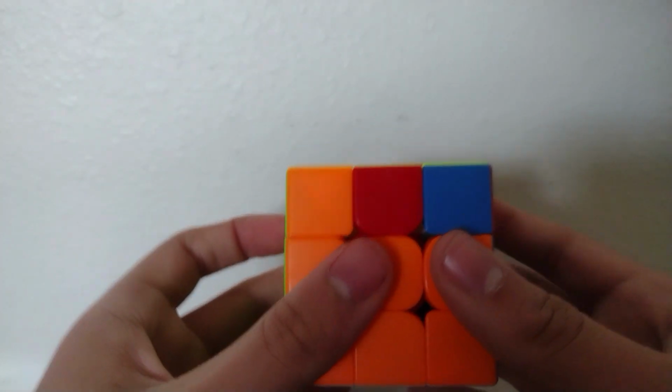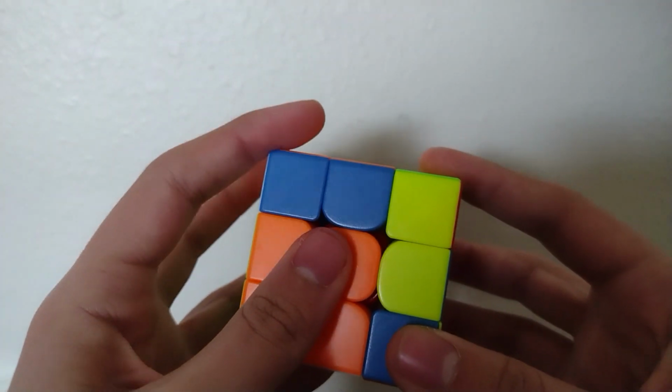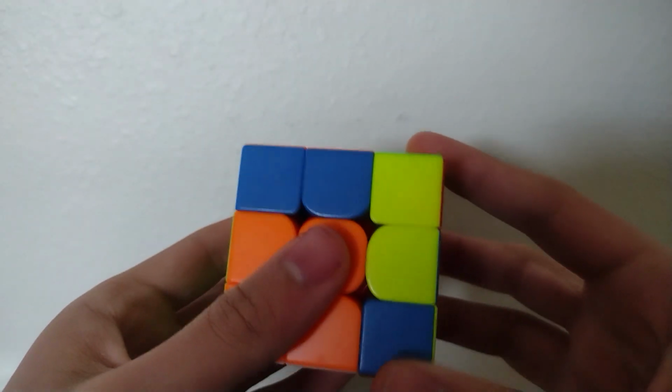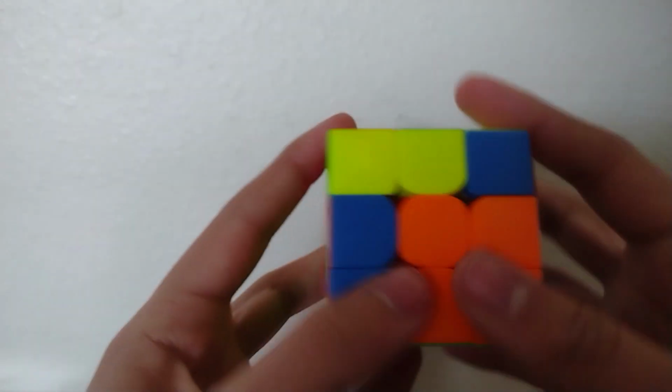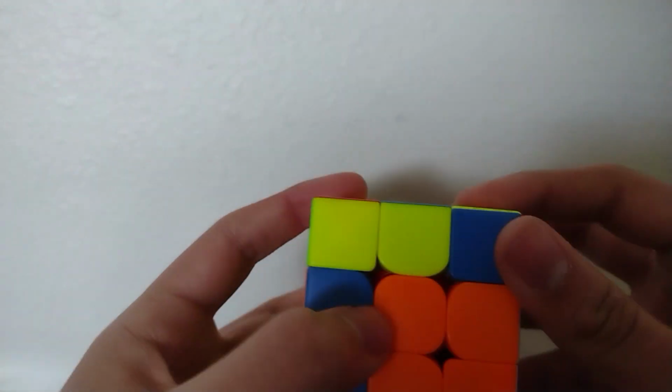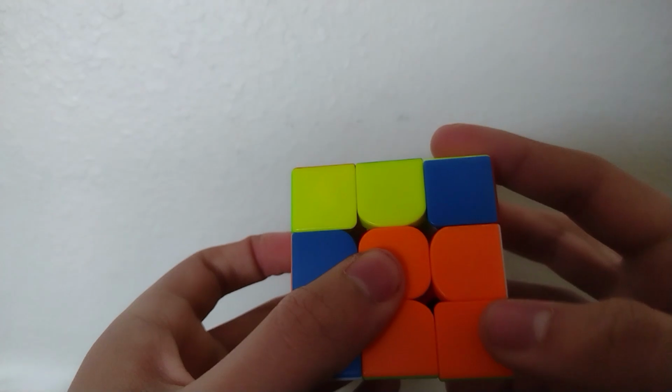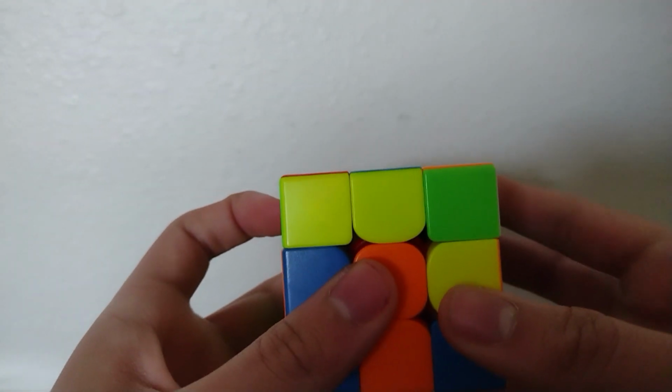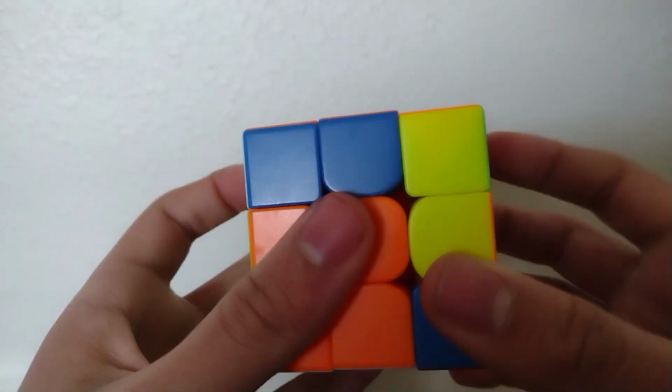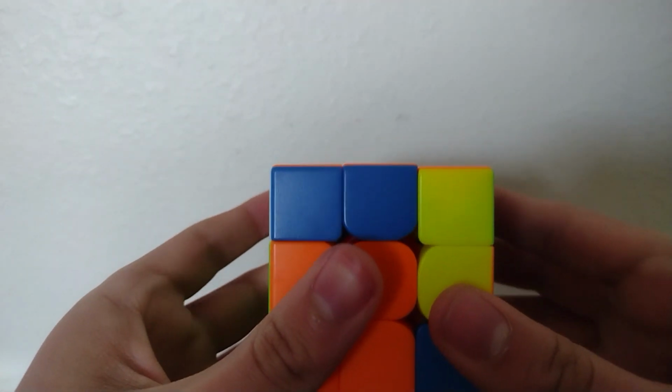So what we want to do is take this pair out, put this pair in here. Take these two pieces out and put them back in. Then we're going to reconnect this.